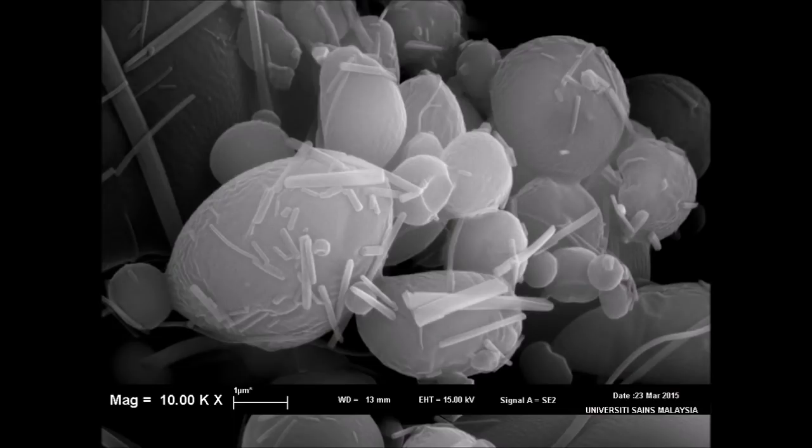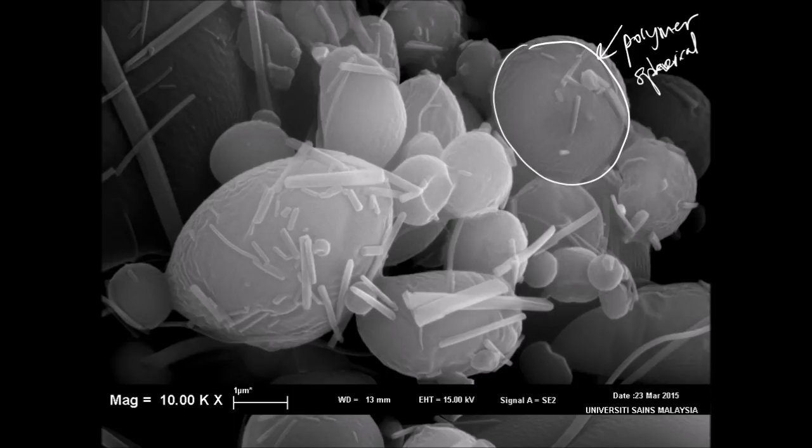And this is an example of an image produced from an electron microscope. Here we found that we have the polymer in spherical form, and in between you see this kind of needle shape, a repetitive needle shape. This is the drug crystal, because they look consistent and systematic throughout the whole sample, where they have this needle-shaped solid on top of the spherical polymer.